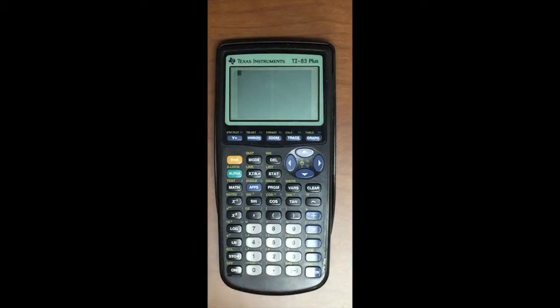So let's say we just want to type a matrix into our calculator. We're going to hit the second button and then that matrix button, and it's going to activate the matrix menu. Now you'll see that I have a couple of matrices already typed in here. One is a 5x5 matrix, another one is a 4x4 matrix.